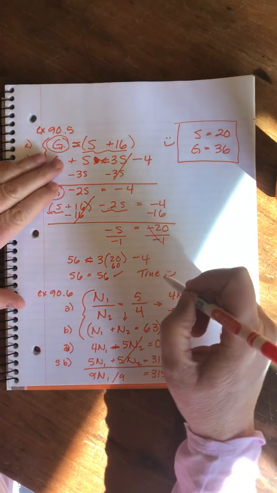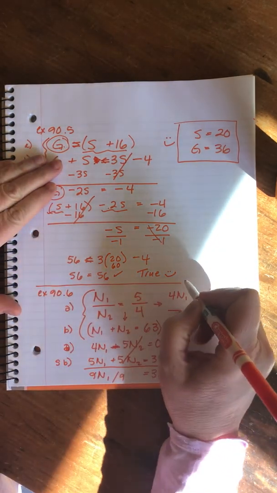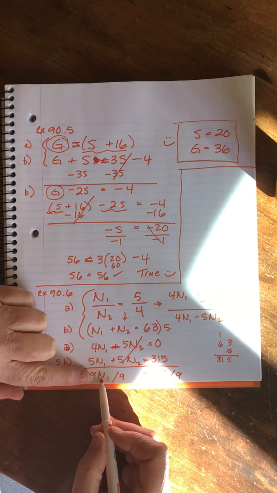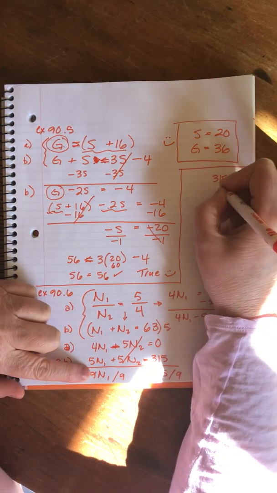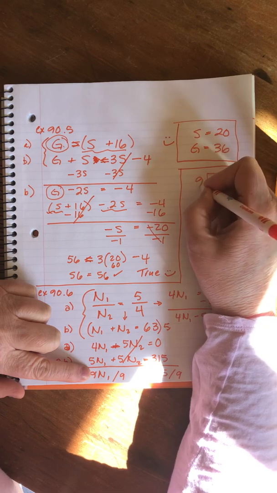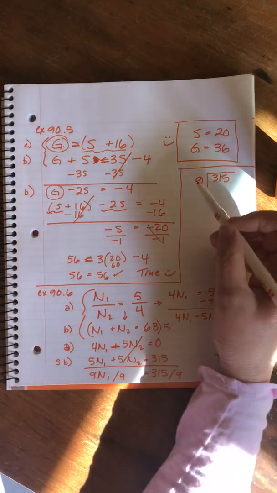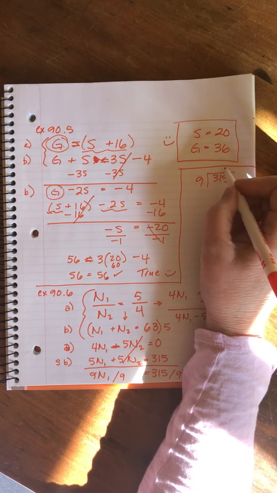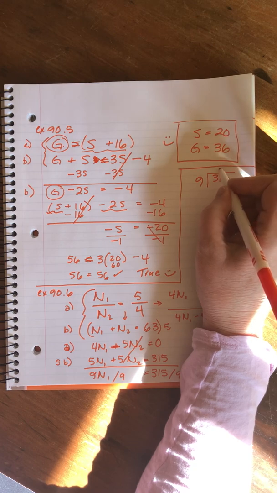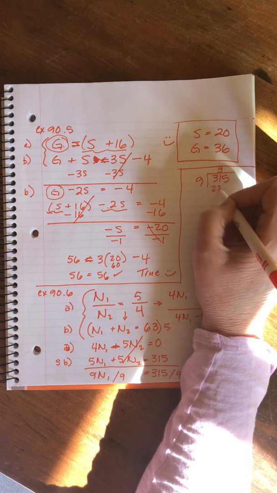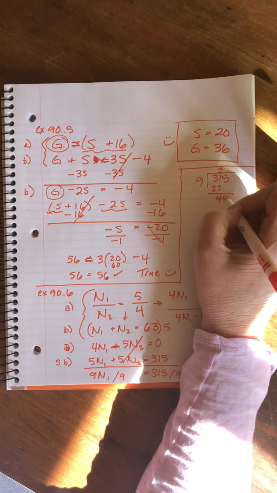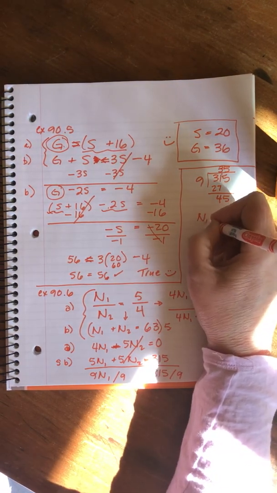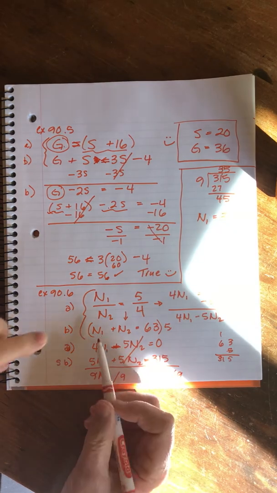So let's see. I'm going to use some space up here. In order to find n1, I need to take 315 and divide it by 9. 9 into 31 is 3 times because that's 27. 3 times 9 is 27. I subtract, that's 4. I bring down the 5. So this is 35. So n1 equals 35. My first number equals 35.